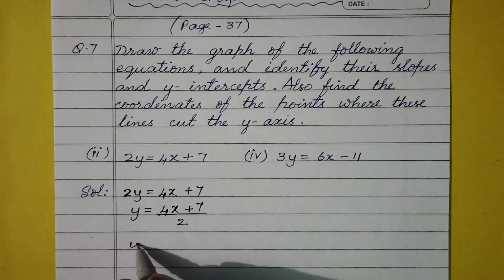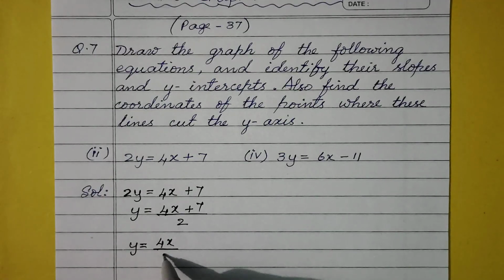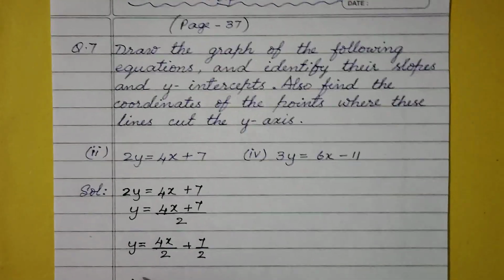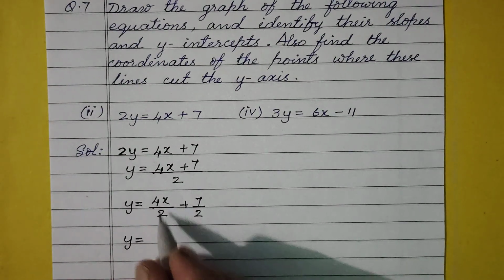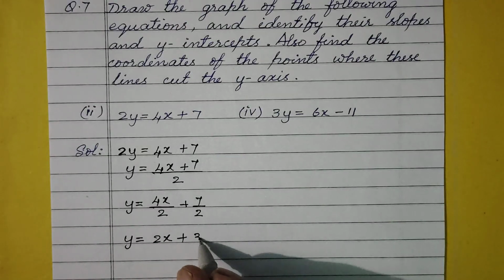So y will be equal to 4x by 2 plus 7 by 2. So y will be equal to 2x plus 3.5. 7 by 2 is 3.5.